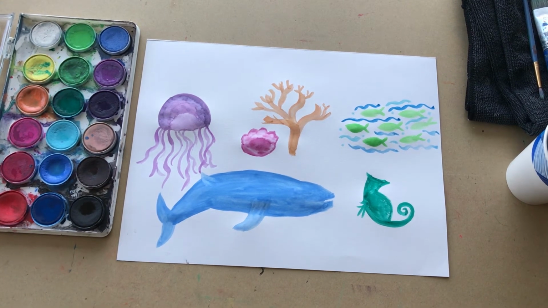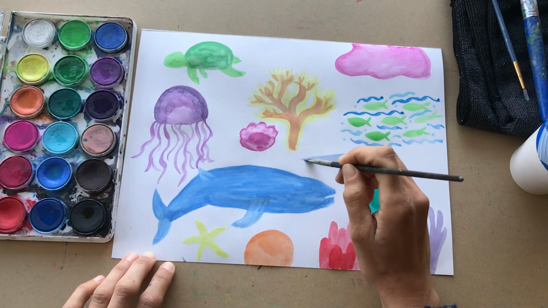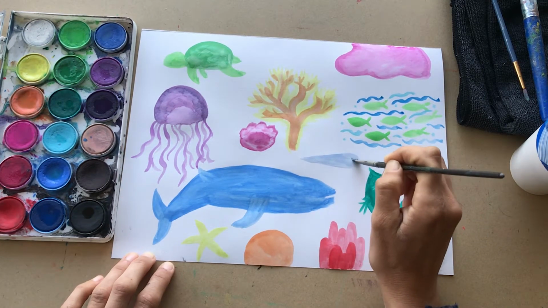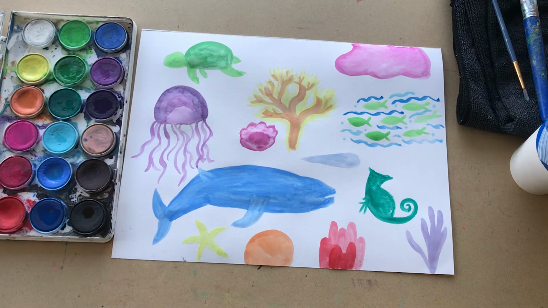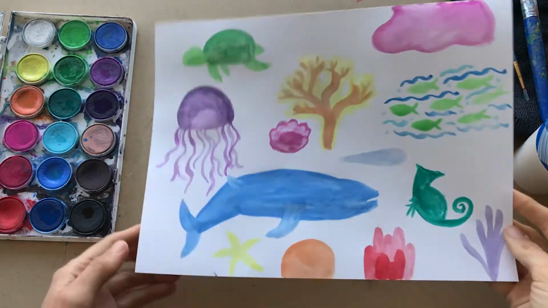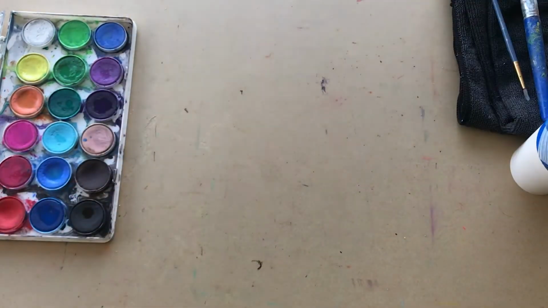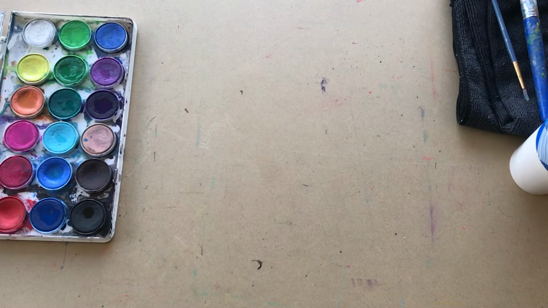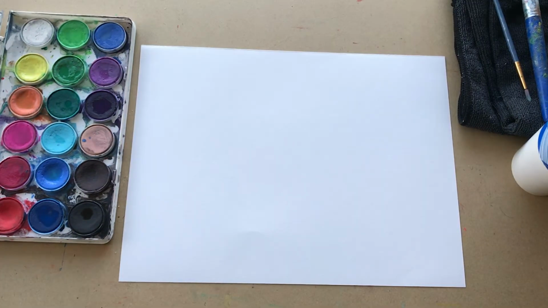There are many ways that humans are working on restoring coral reef habitats so that our oceans stay happy and healthy. I also added a shell, a starfish, and a sea turtle. What animals are in your happy, healthy ocean? When you're finished, put this sheet of paper to the side and let it dry.